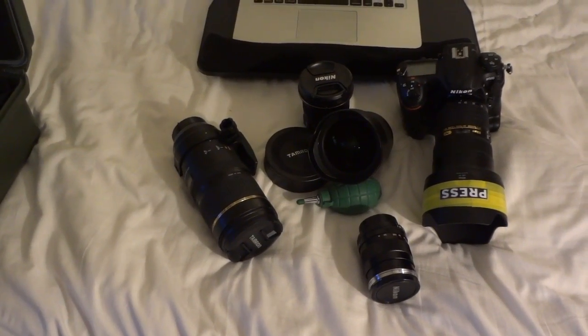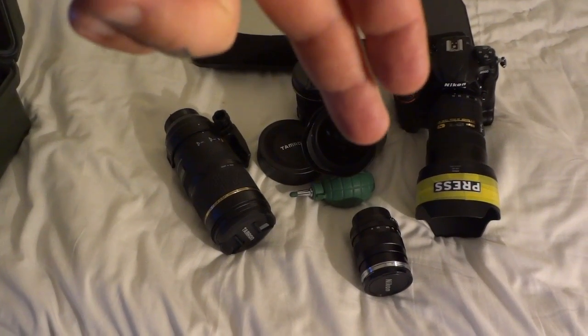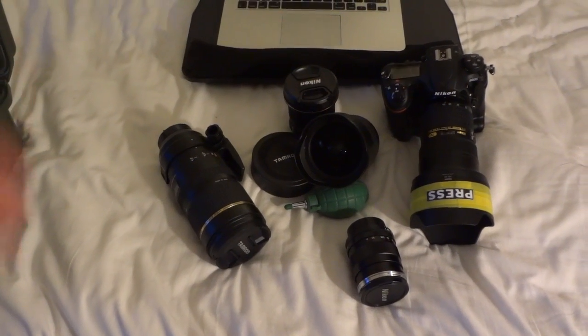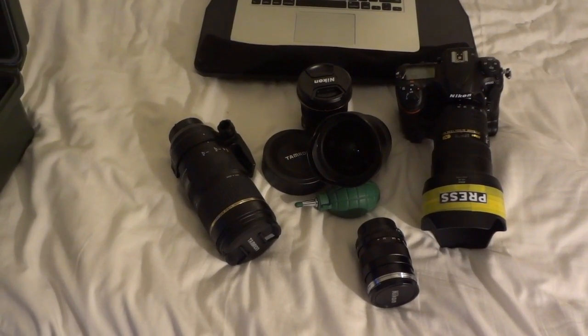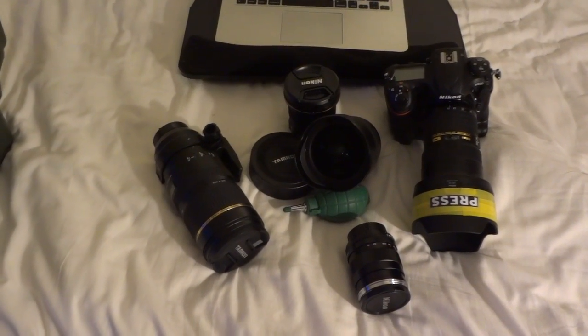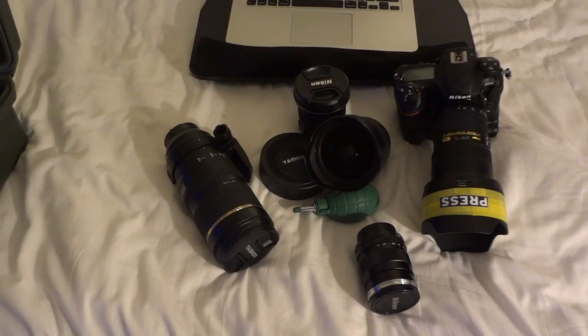the 70-200 2.8 Tamron VC. And you can see right here, this is the 15-30 Tamron, and right behind it is the 20mm 1.8G Nikkor, an absolute great lens if ever there was one. The only lenses that I would have actually brought, no, I brought 14 lenses.